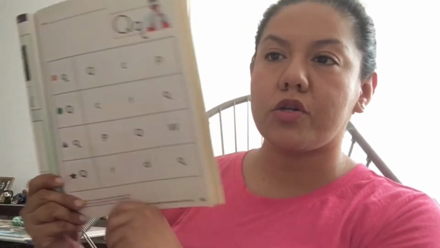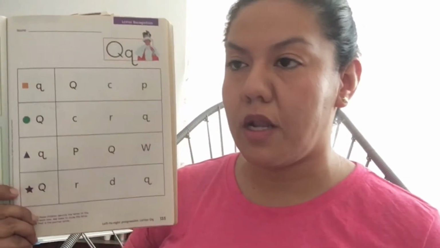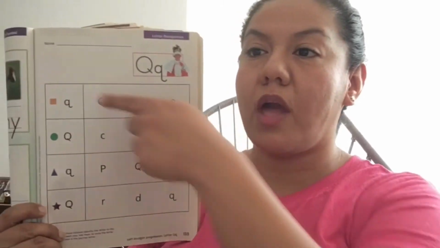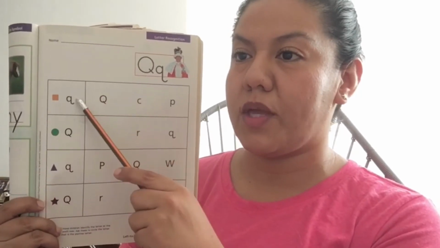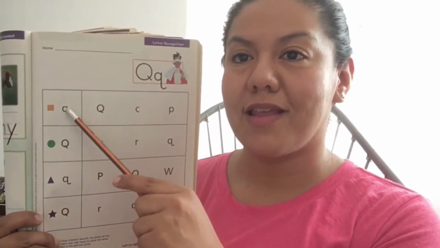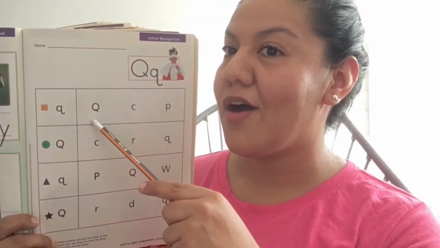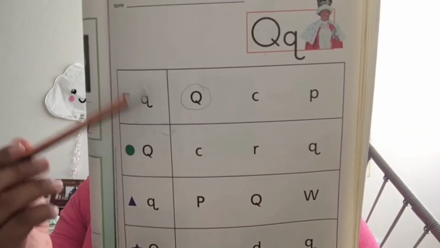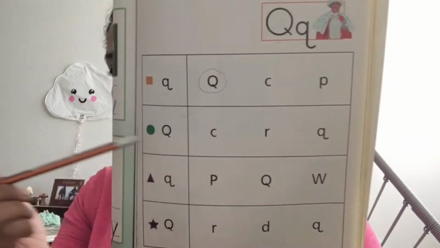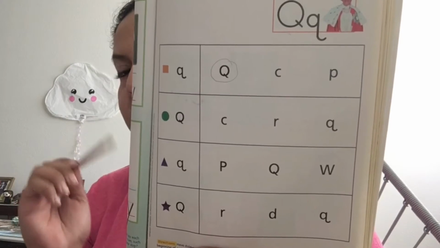And now, what are we going to do on page 135? Here we have the letters Q, uppercase and lowercase, next to the shapes. And you have to look at each row and find the pair. For example, here we have the letter Q, lowercase, and we have to find the pair. If it's lowercase, we have to find the uppercase here. And when you find it, you have to circle the letter Q. And you have to do the same with the rest of the letters Q. Remember, when you find the pair, you have to circle it, okay?